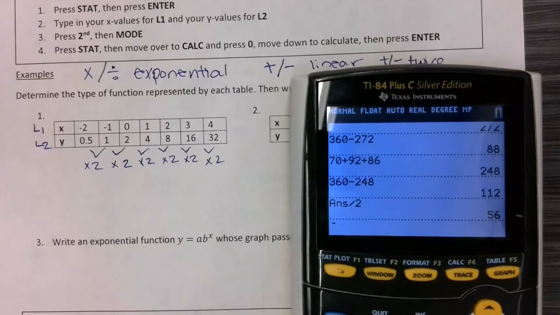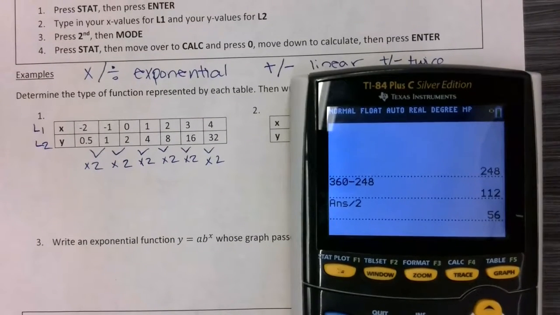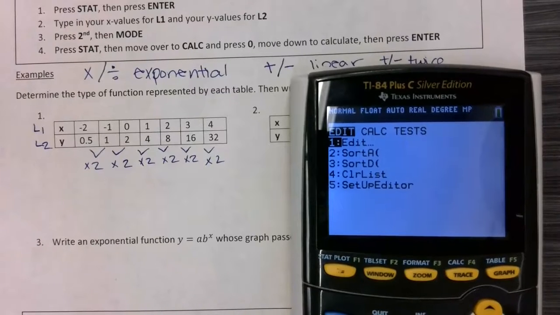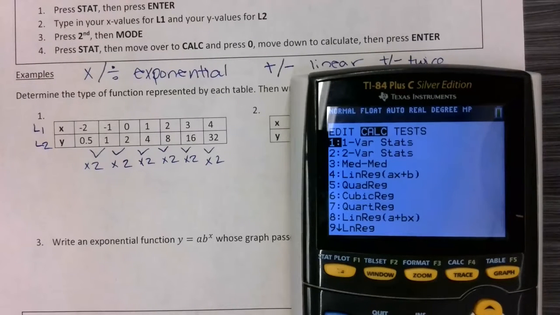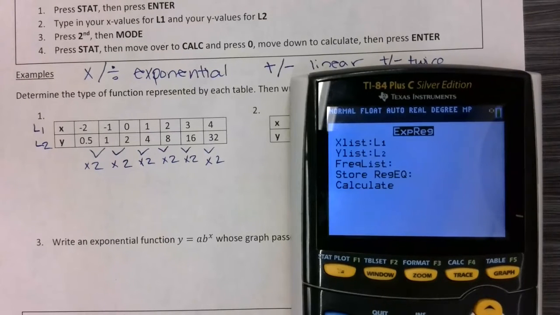I follow the steps at the top of the paper. Second mode to go home. Then I press stat. This time I want to arrow over to calc. I am working on exponential equations, so if I scroll all the way down, choice 0, EXP stands for exponential. And then I go all the way down to calculate and press enter.